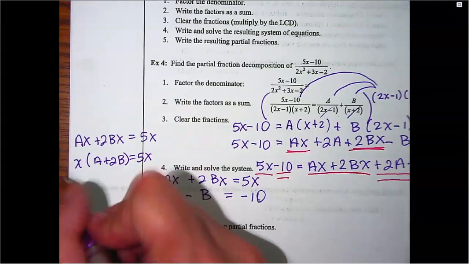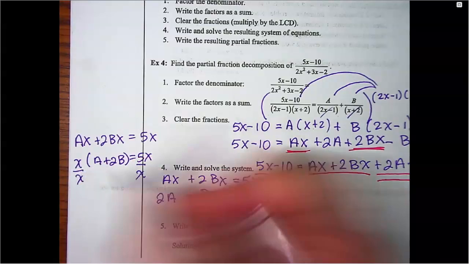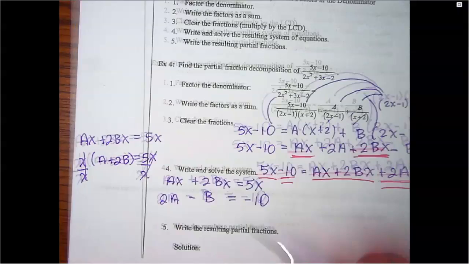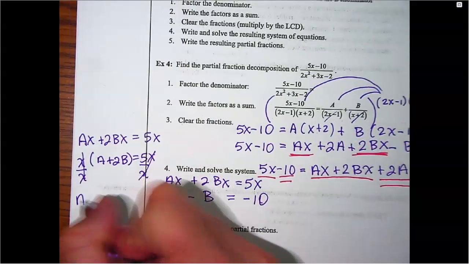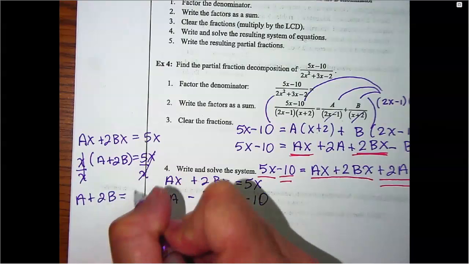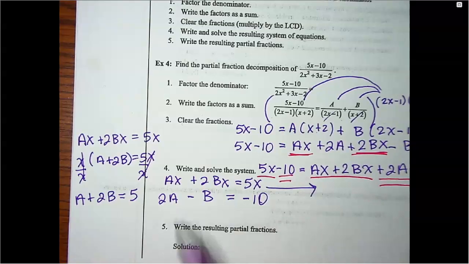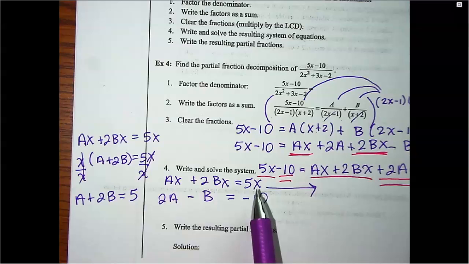Then you can actually divide by that x. And so the x's are going to cancel out, and I'm left with a plus 2b equals 5. So if every term has an x in it, that x is going to divide out. So I just divided out the x's, and I showed you over here in the Cornell notes.